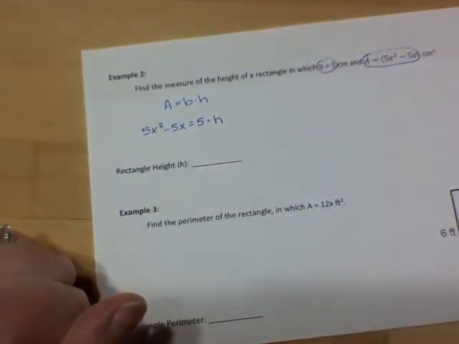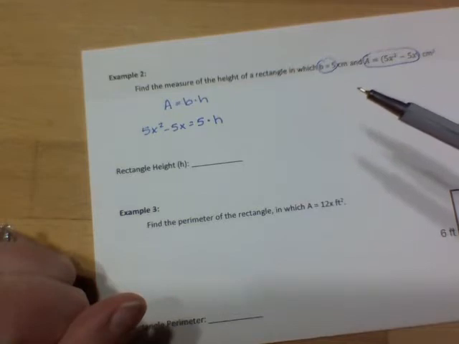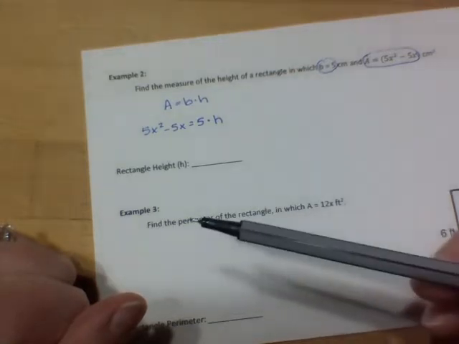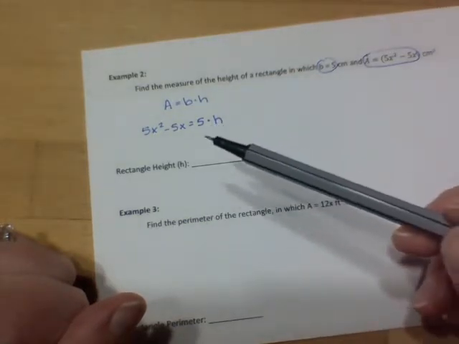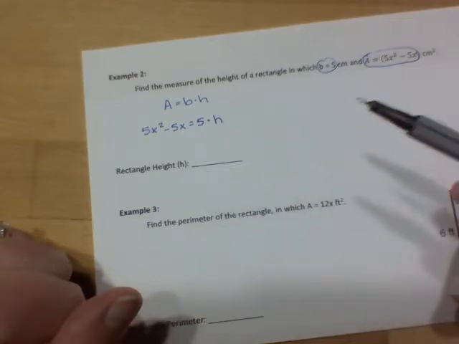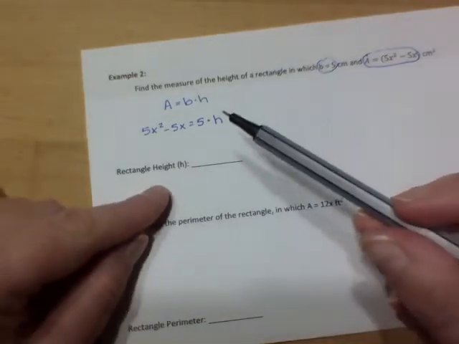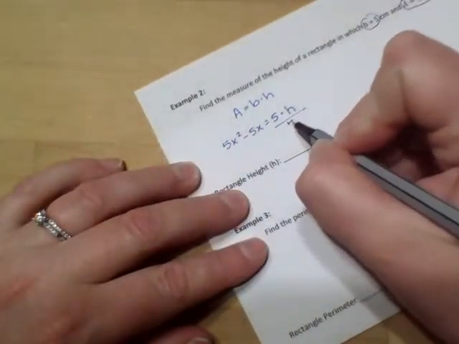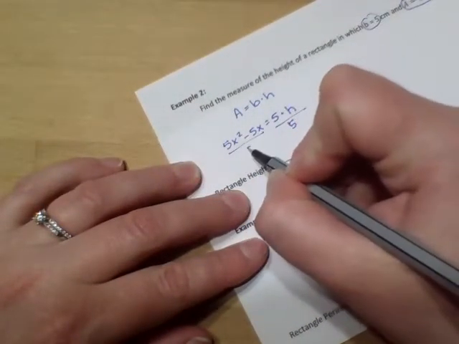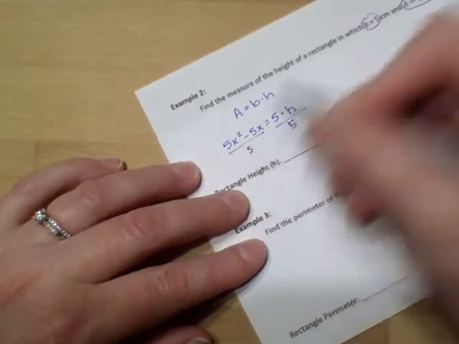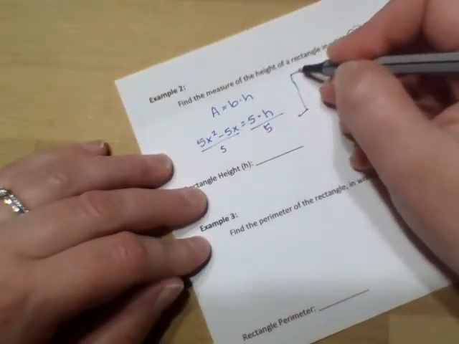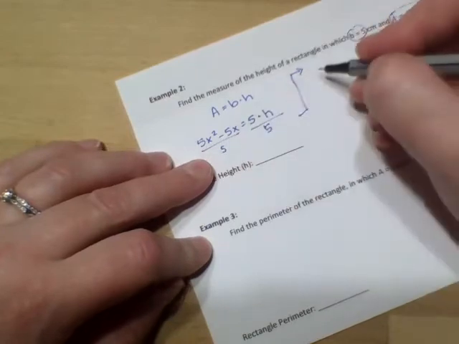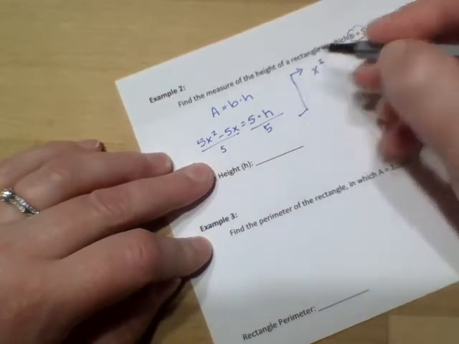So what we need to do is work backwards in order to find our H all by itself. So we're going to go ahead and divide everything by 5. If we divide both sides by 5, that means both of these pieces are divided by 5, which means 5 divided by 5 will just leave us with x squared.